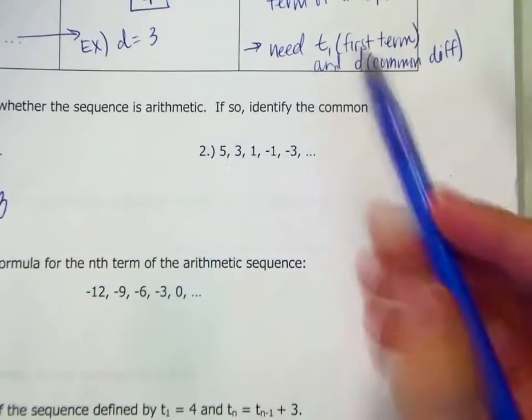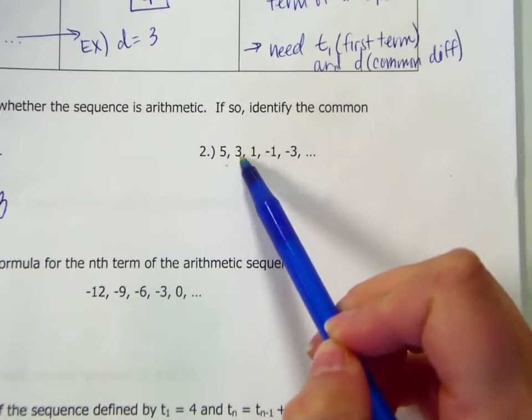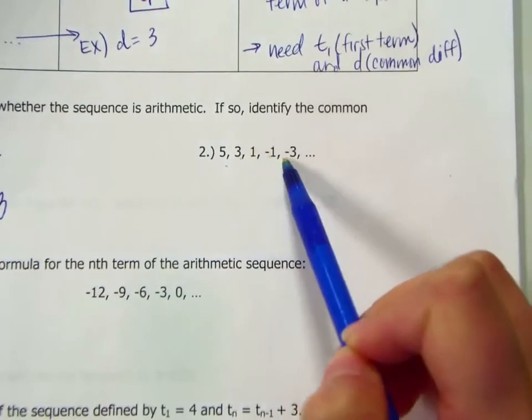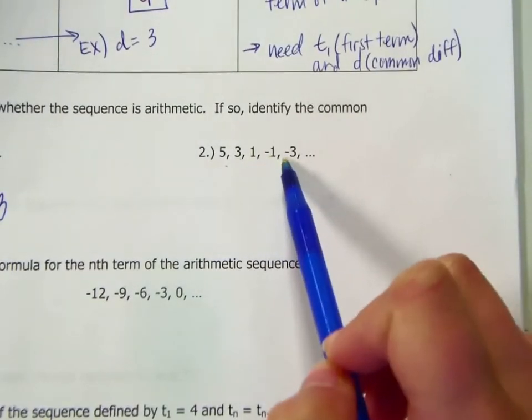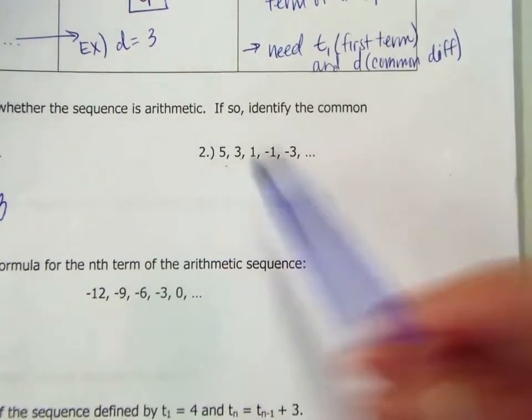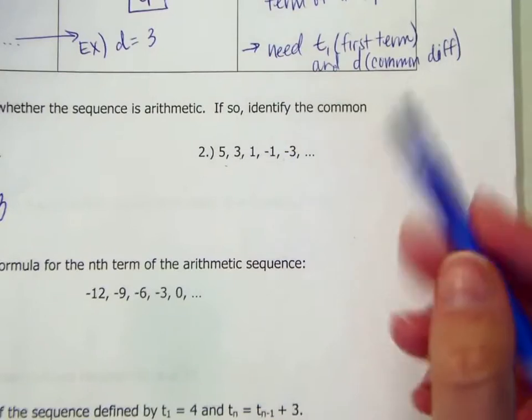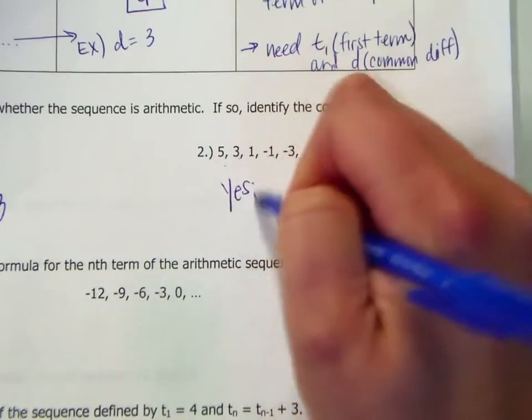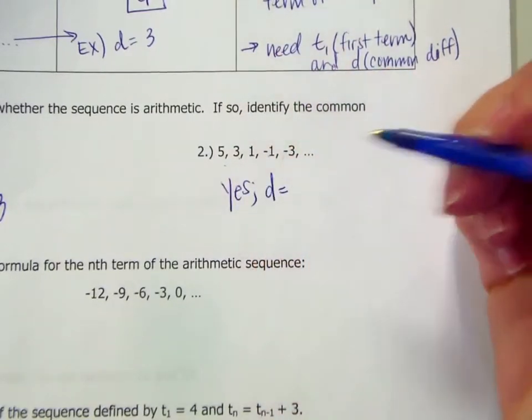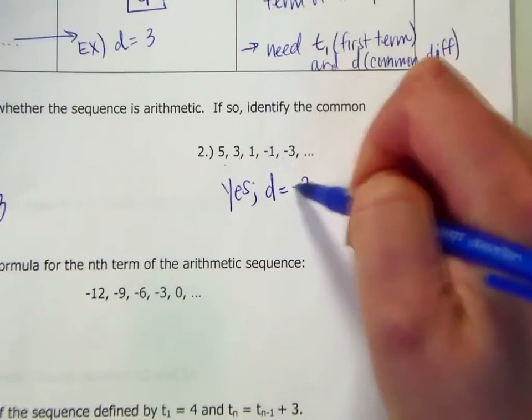Look at the next one. So 5, 3, 1, -1, -3. Do those consecutive terms differ by the same amount? Yes. So then what is the common difference? -2. Very good.